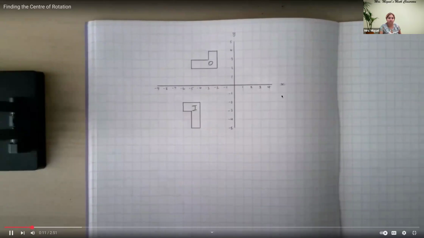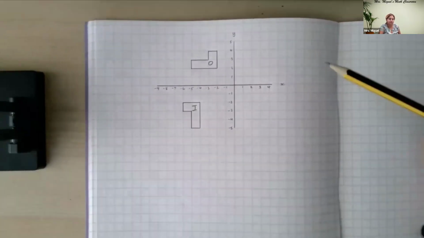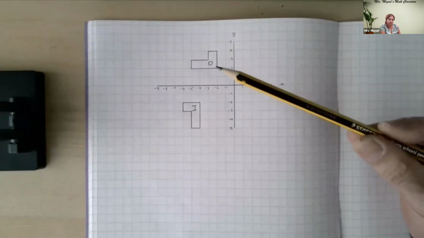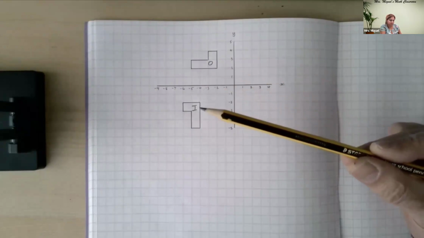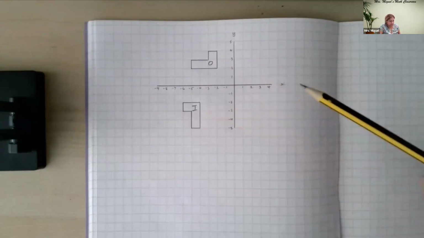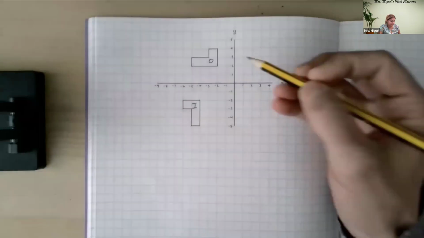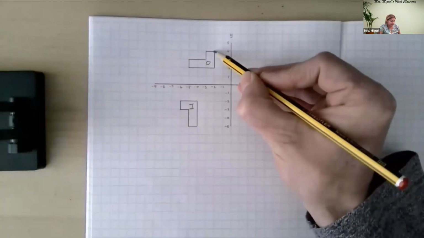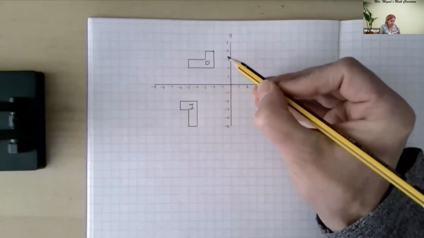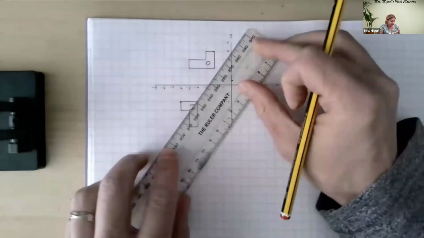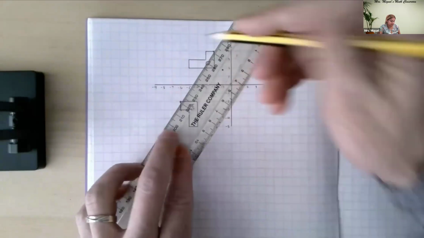So I'm going to demo how to find the center of rotation. This question is taken from the textbook, page 317, and it's question number 2. So we have the object here, and that's been rotated to the image there. So what we need to do is find the center. Now what you want to do is find 2 corresponding points on the shapes. So if I look at this corner here of the object, I need to find the same corner on the image, which is that one. So I'm going to draw a line between the 2 points there.